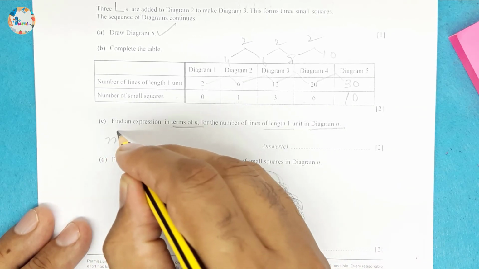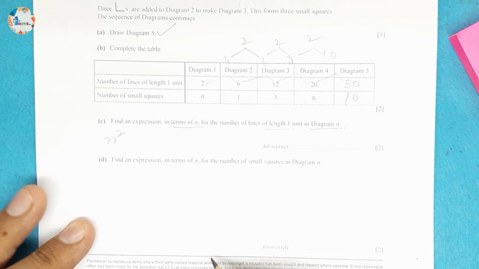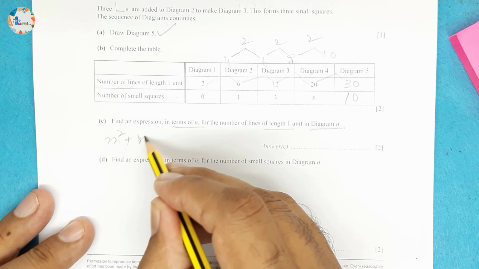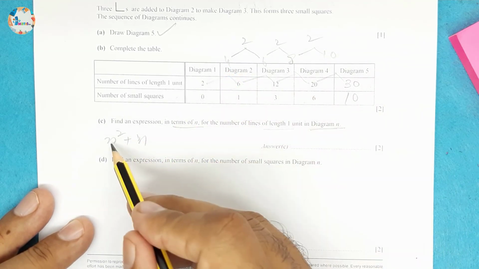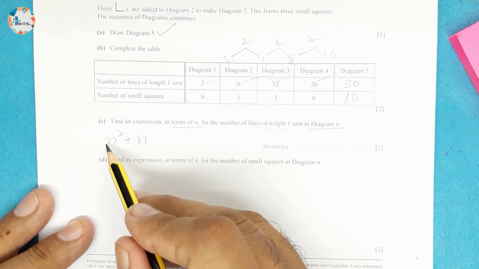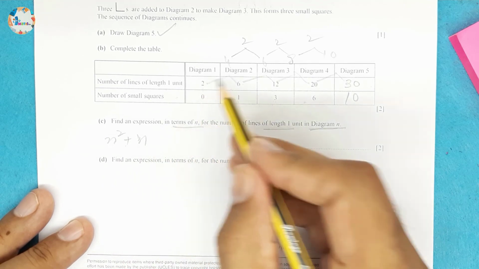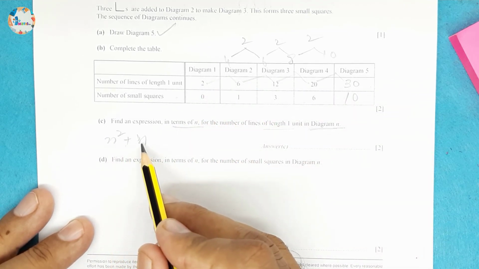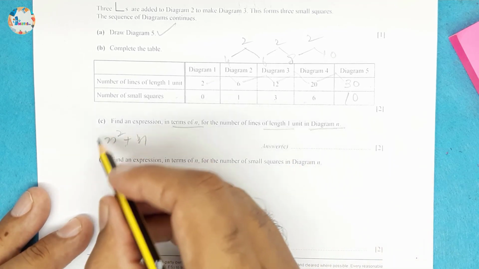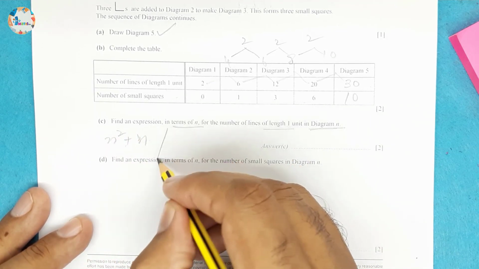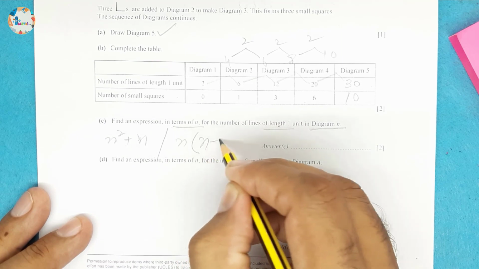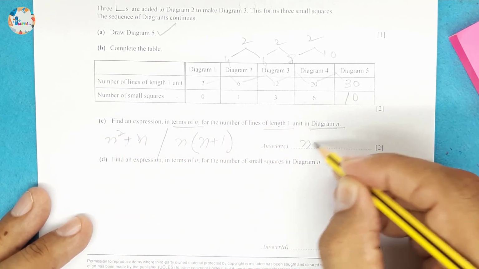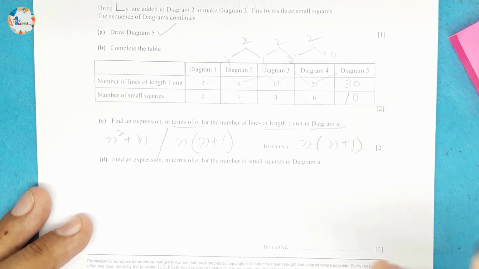So we can write n square plus n, and we can check. For n is equal to 1, this will be 1 square plus 1, which is 2. We can check for 2: 2 square will be 4, 4 plus 2 will be 6. So this formula is working. We can write this one, or we can write n into n plus 1 by taking n common. So we can write the answer in this format.